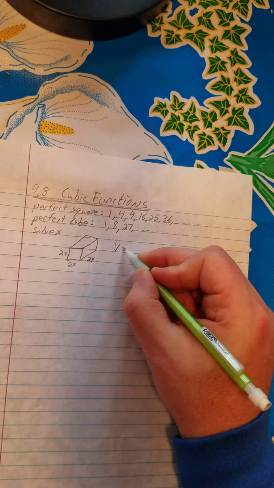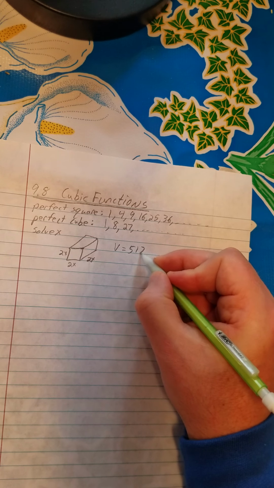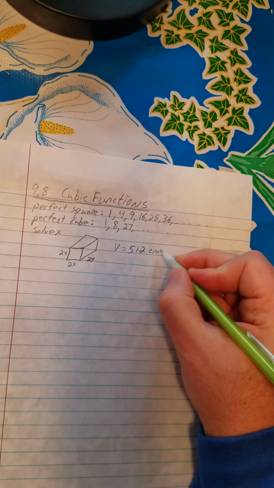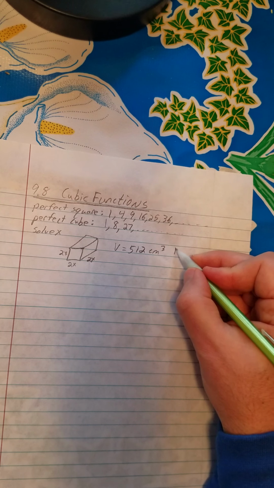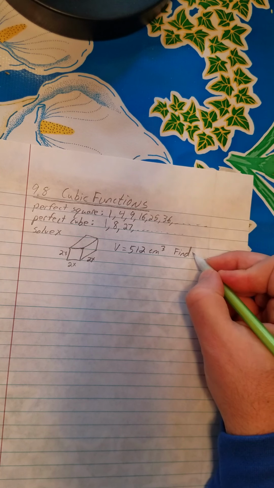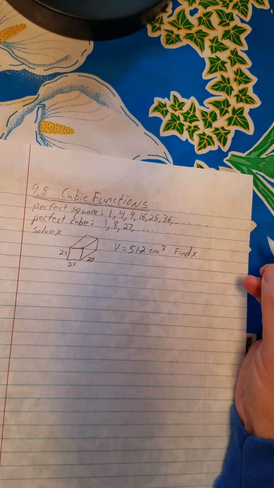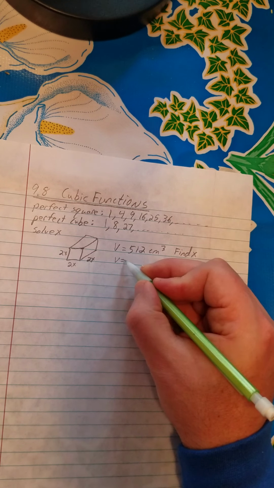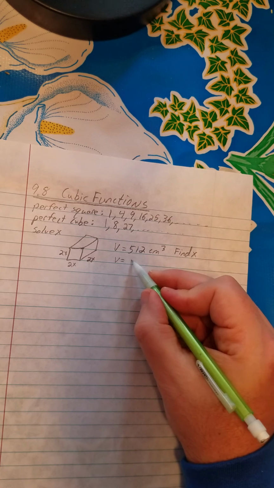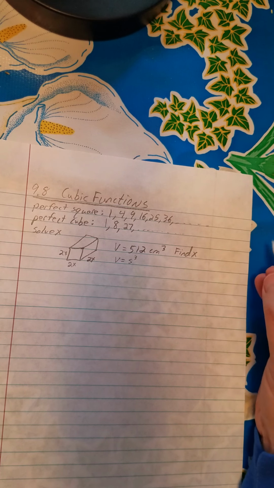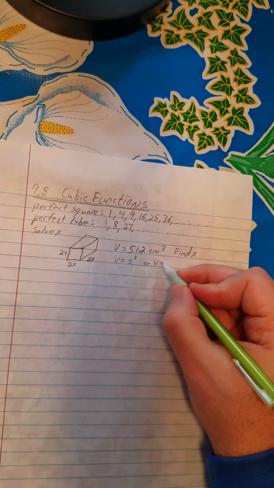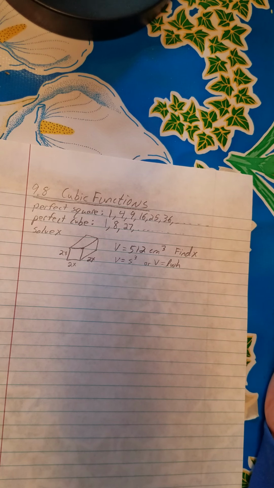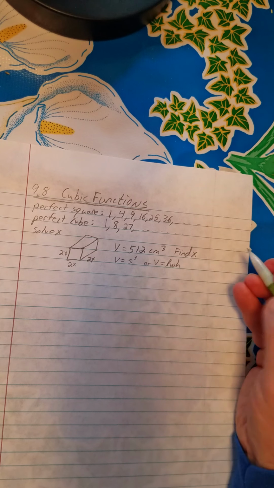They give us the volume to be 512 centimeters cubed. And we want to find x, or solve for x. Well, a volume of a cube is basically side cubed, or length times width times height. Either way, both formulas are good.